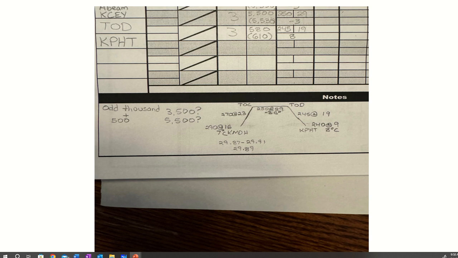The last thing I want to talk about is because I like to be precise, I will take my winds aloft and my winds at the departure airport and kind of find a medium between those for the climb. And I like to factor in the wind for the climb because that chart does not do that. So I do that personally.